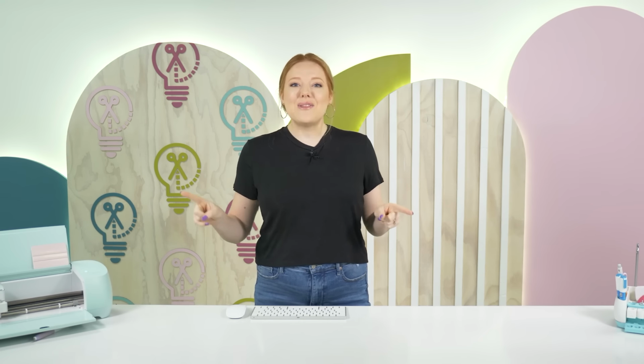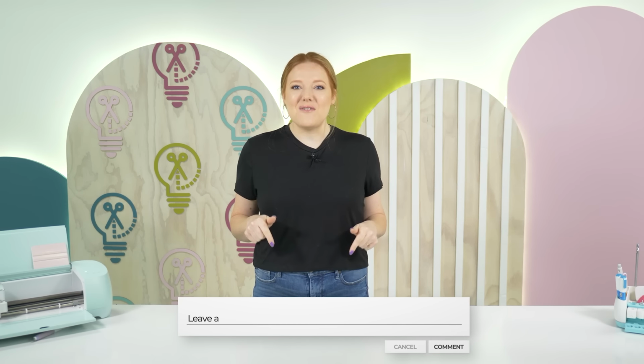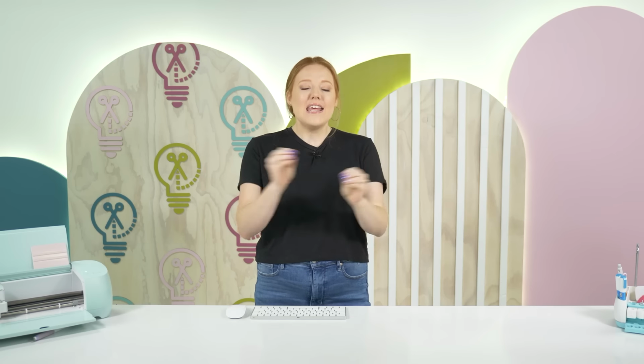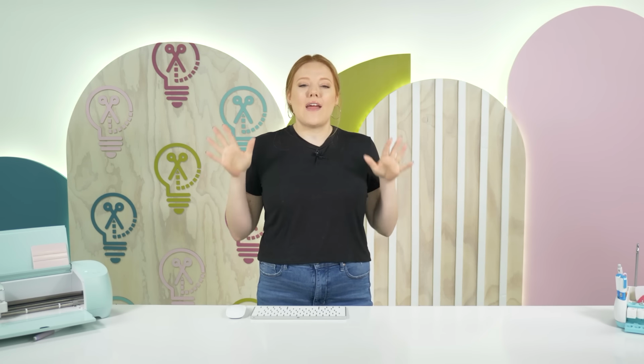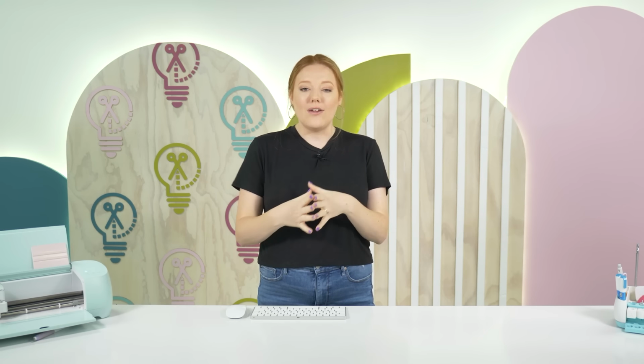Okay, I need to know in the comments what you guys think about this new Design Space feature. I just think this is next level for Cricut. They really, really are hearing what we have to say, and they are answering all of our requests.